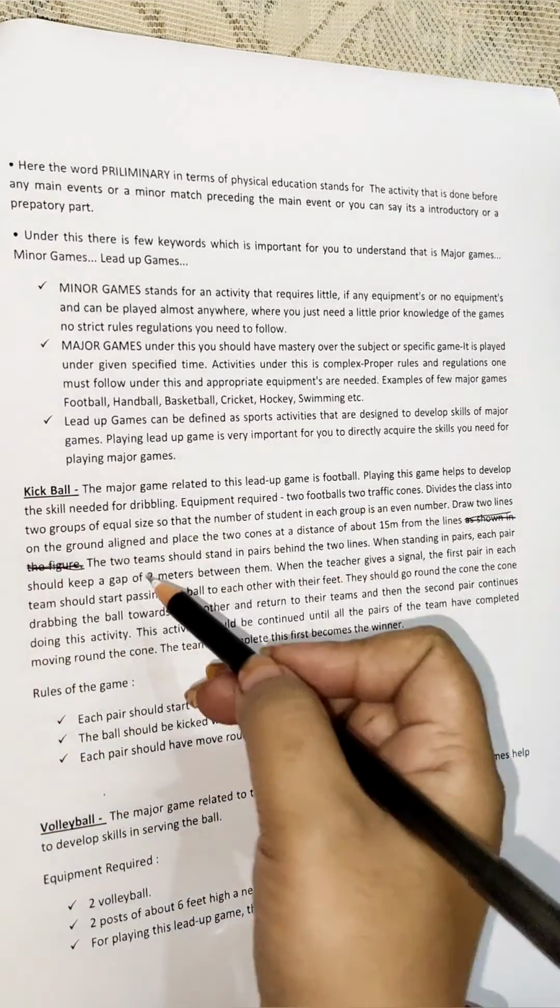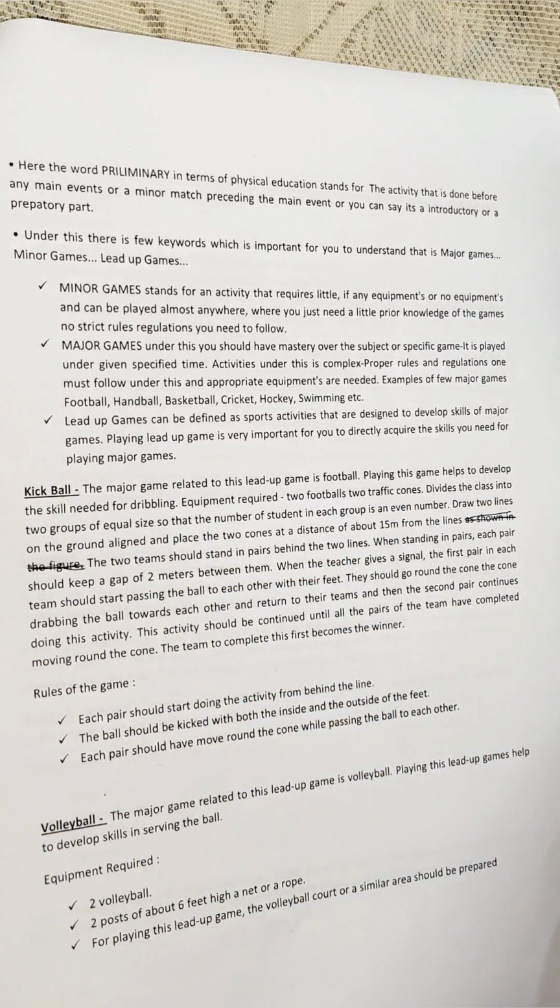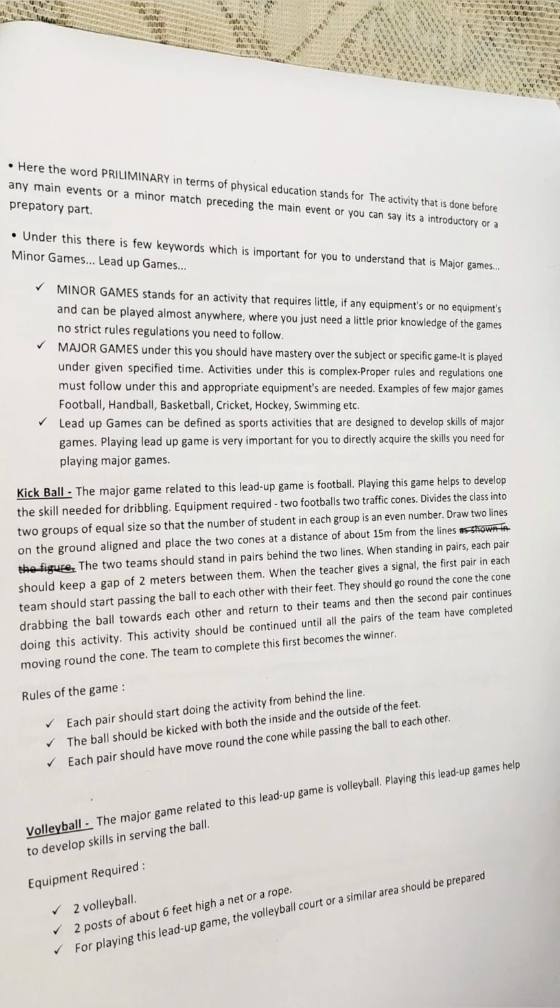The two teams should stand in pairs behind the two lines. When standing in pairs, each pair should keep a gap of 2 meters between them. When the teacher gives a signal, the first pair in each team should start passing the ball to each other with their feet. They should go round the cone, driving the ball towards each other, and return to their teams, and then the second pair continues doing the activity.